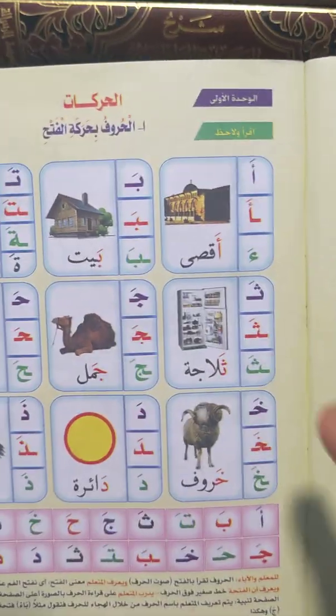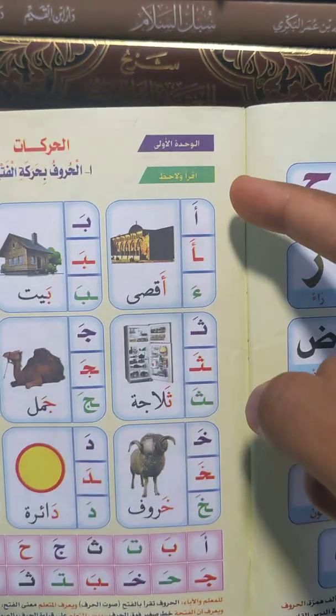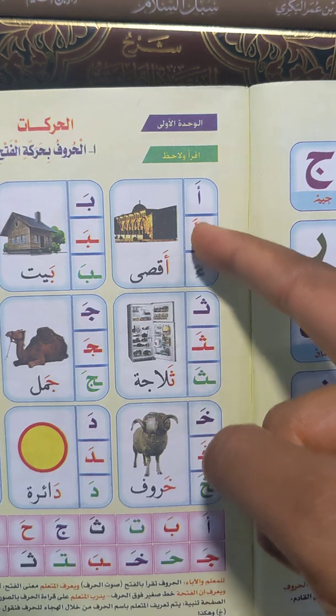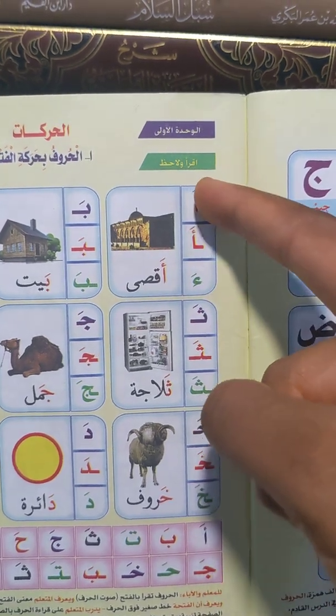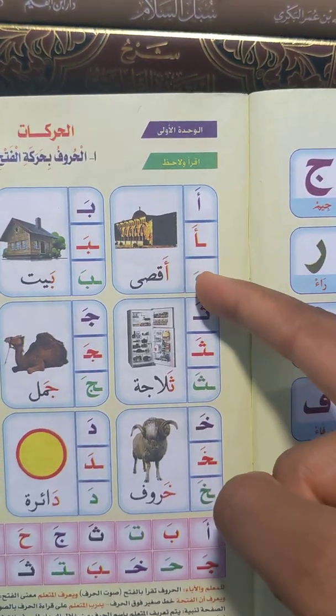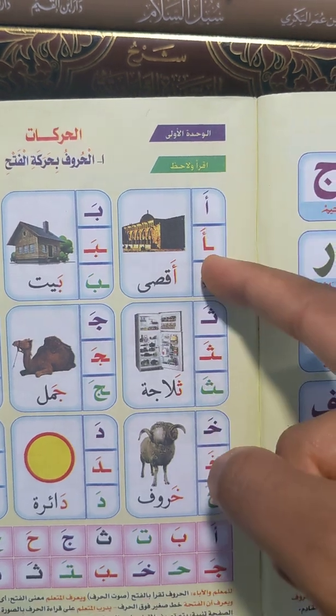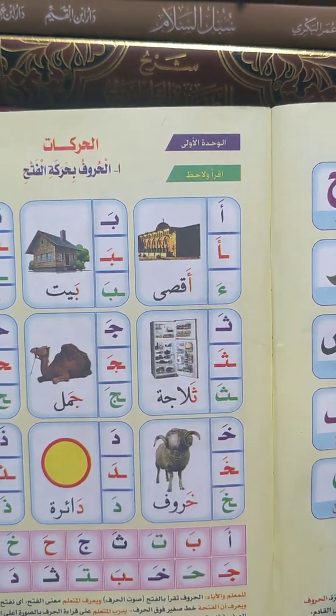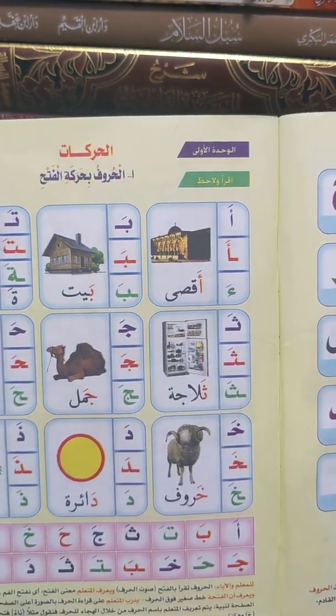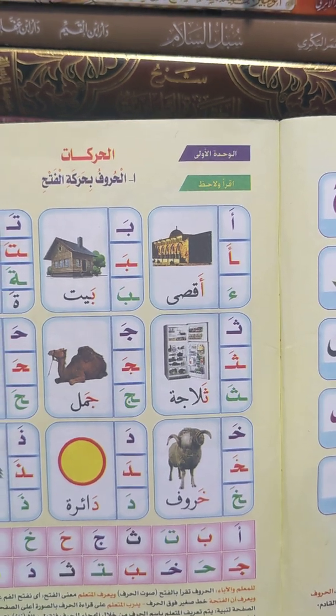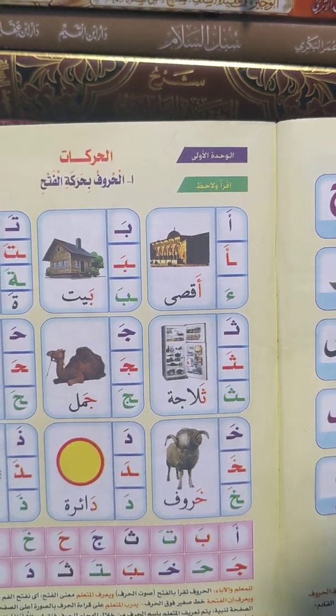All right, let's come back to this page. You see here they have different ways of drawing the letters. The different ways depend on the position of the letter in the word. Sometimes the letter can be in the beginning, in the middle, or at the end.